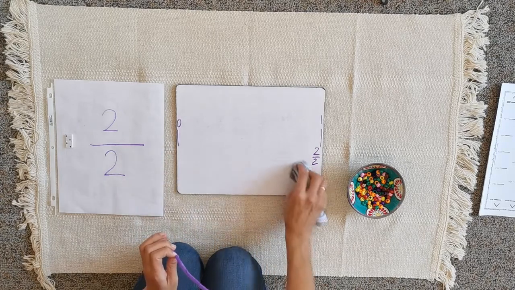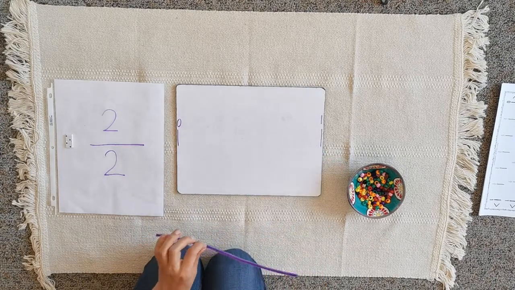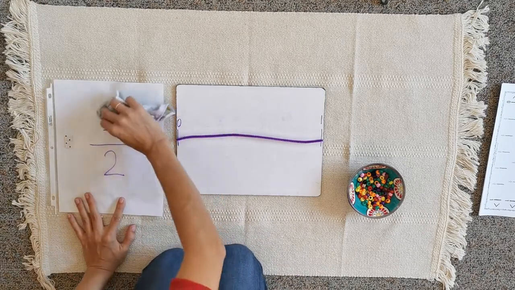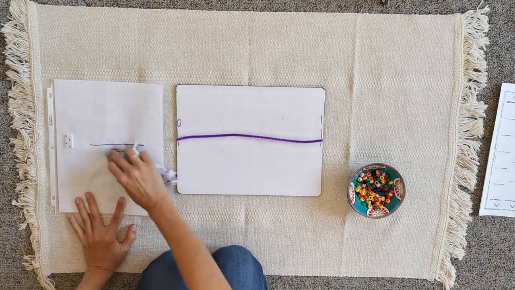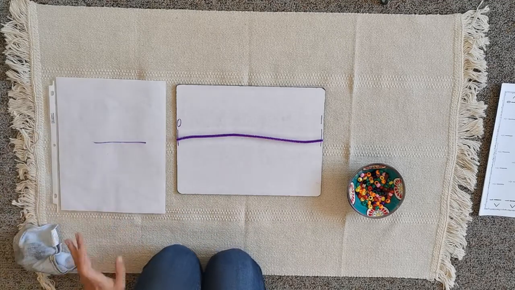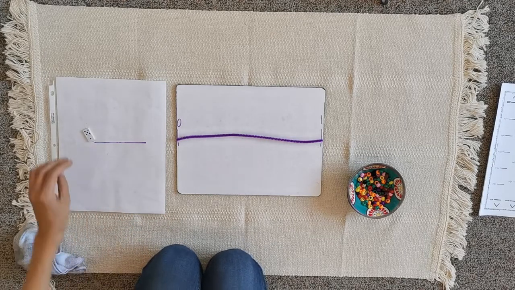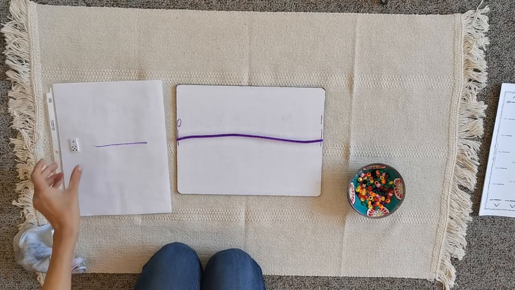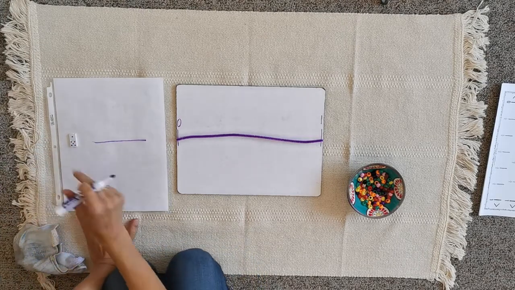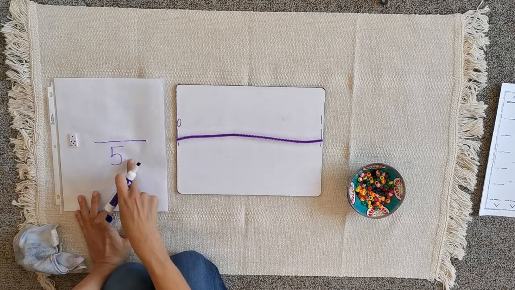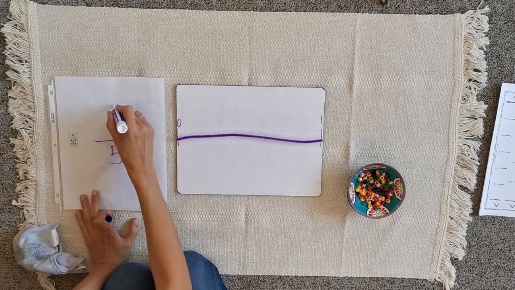Let's do another one. And we go with level 2. I know it's tricky, guys. The biggest number on the bottom, denominator 5, numerator 1.